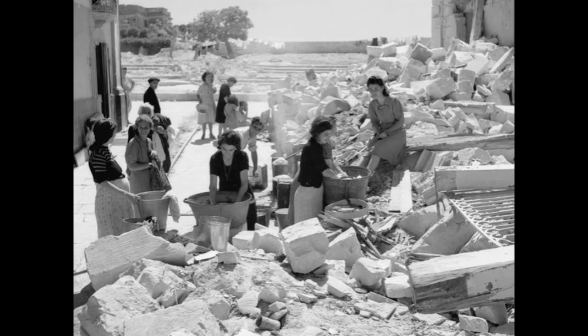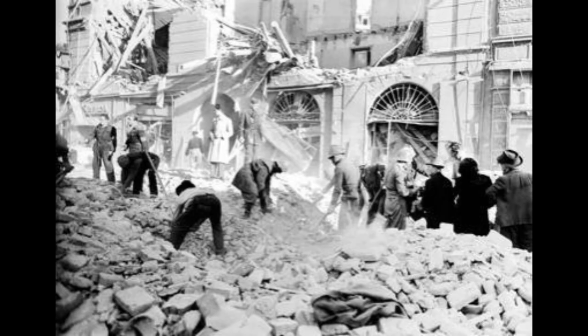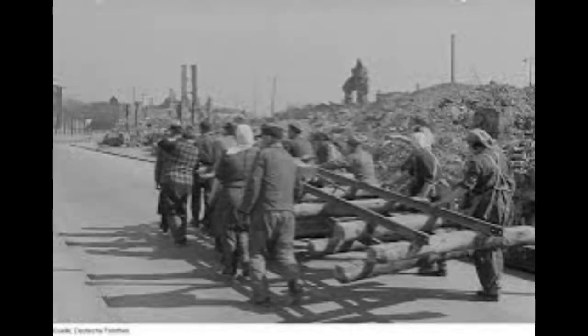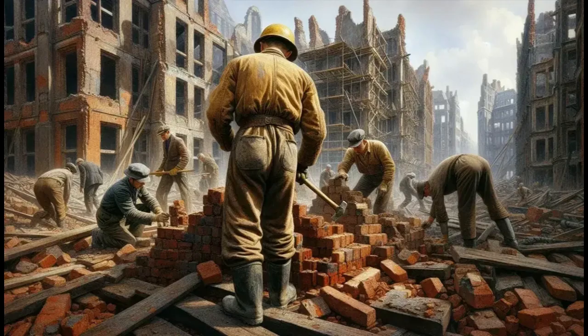International aid. The Marshall Plan and other aid programs provided crucial funds and materials for reconstruction, especially in Western Europe. Notable examples. Warsaw, Poland. Nearly 85% destroyed, Warsaw's old town was painstakingly rebuilt to its pre-war appearance, symbolizing national resilience.